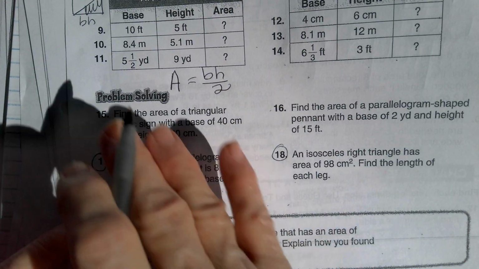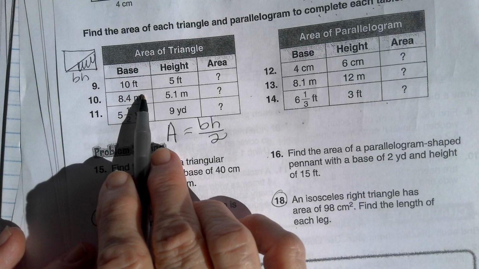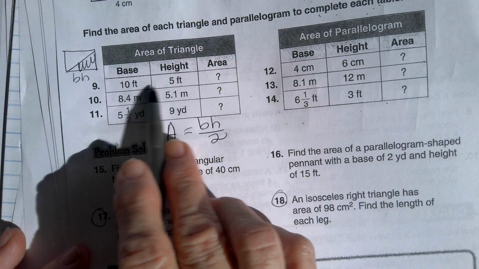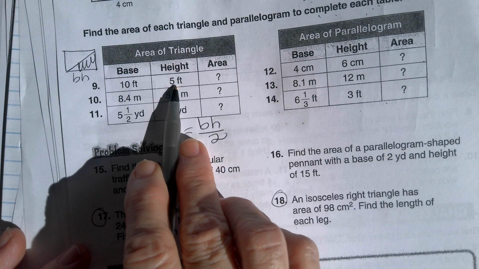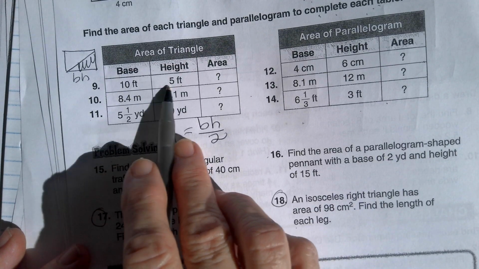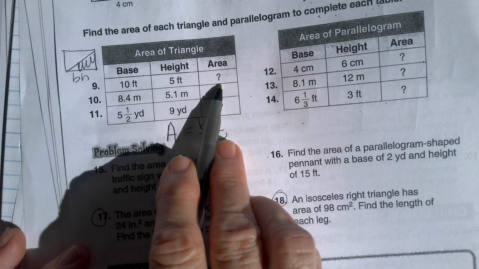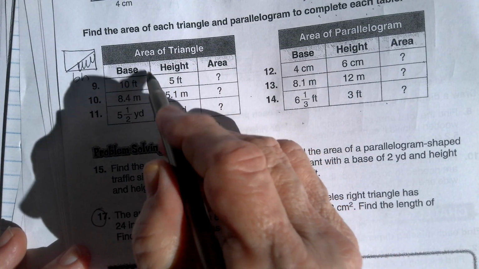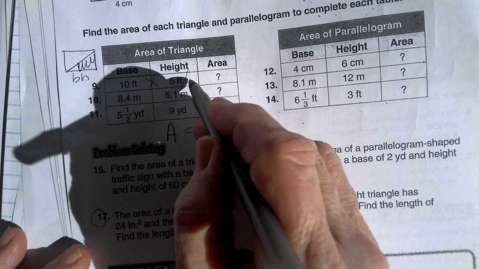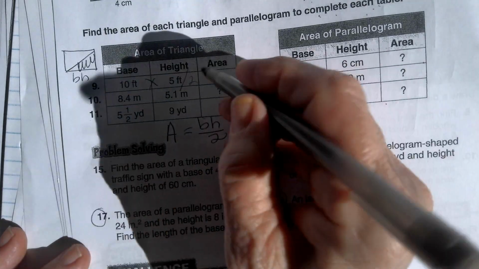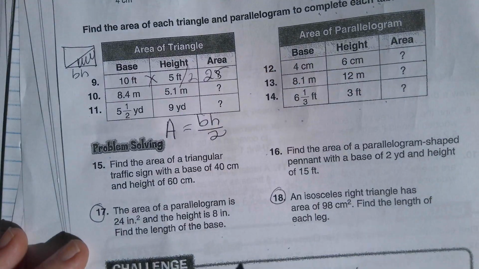And I don't think I'm going to do any of these. We can do this one mentally. What is the base times height of this one? What's 10 times 5? 50. So what's your area going to be? 25. Very good. Base times height, and then the whole thing divided by 2. 50 divided by 2 is 25. And that's the only one we're going to do there.